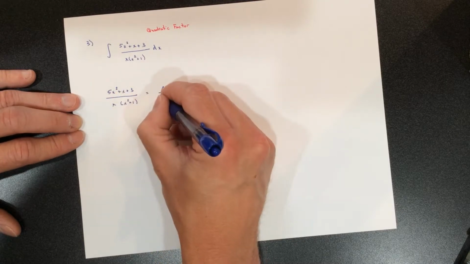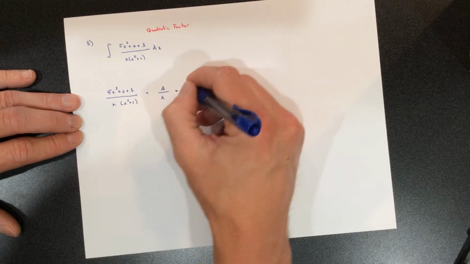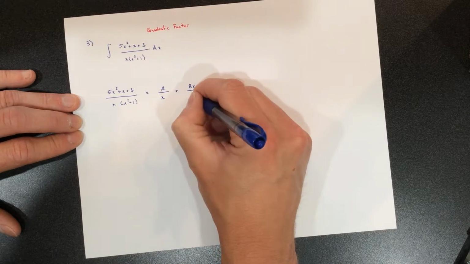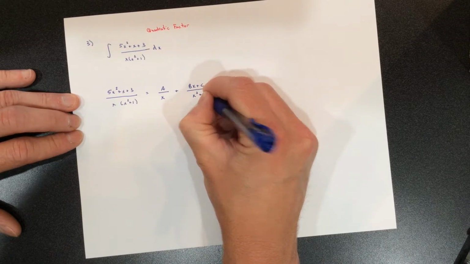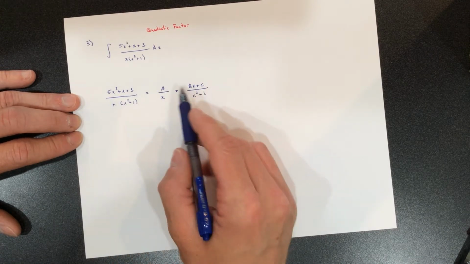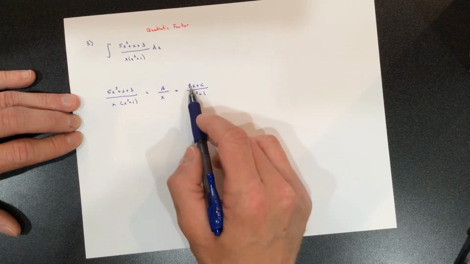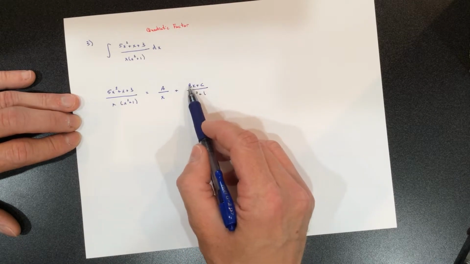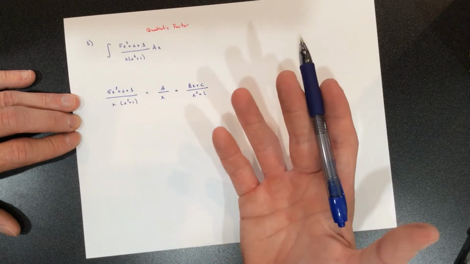We have a over our first factor, and then we can't just do b over that quadratic factor. Again, we have 3 separate degrees of freedom. We need 3 variables. We need a, b, and c. But I can't just put b plus c in the numerator because b plus c, well, that's just another constant.